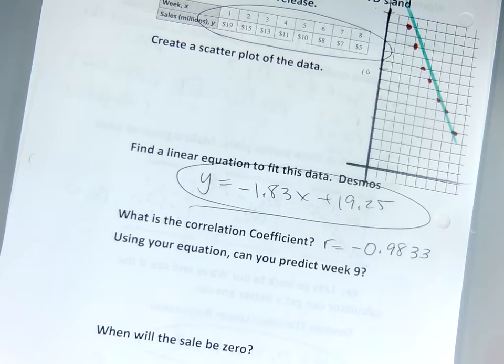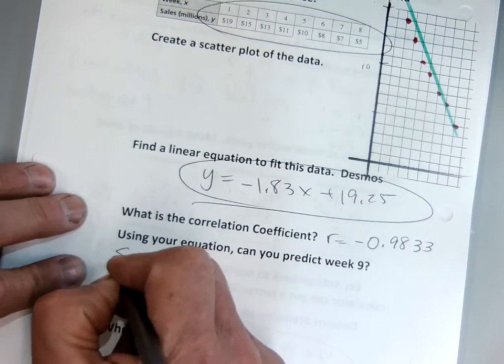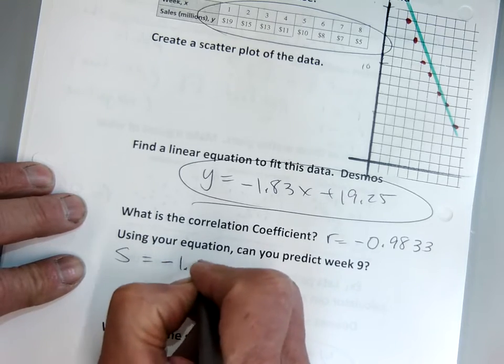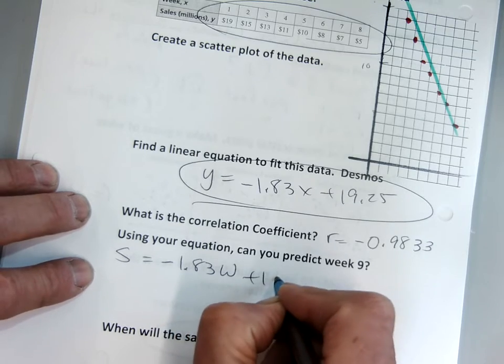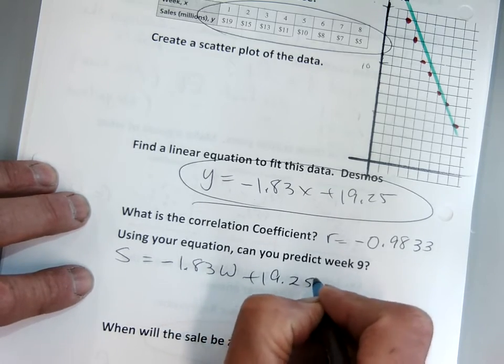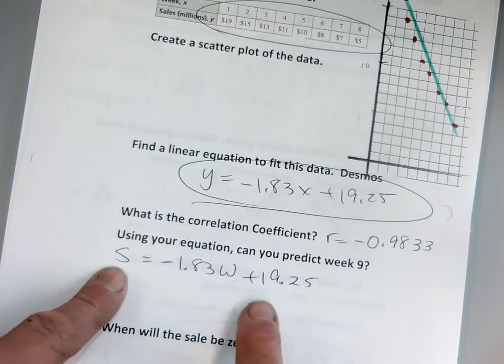Now, we have an equation. And this equation has nothing to do with x and y's. Really, it doesn't. In fact, what it has to do with is weeks and sales, right? Money. So I'm going to rewrite it as S and W for weeks. I just like the right variables. So I'm going to rewrite it as my sales equals my negative 1.83 W for weeks plus 19.25. So I just changed my variables. So sales and weeks, okay?